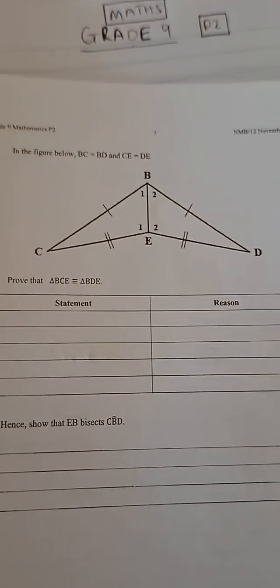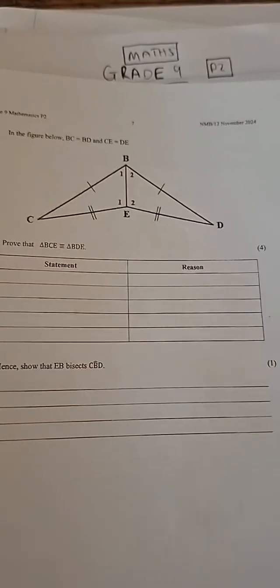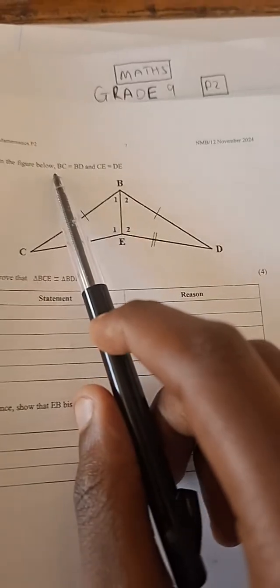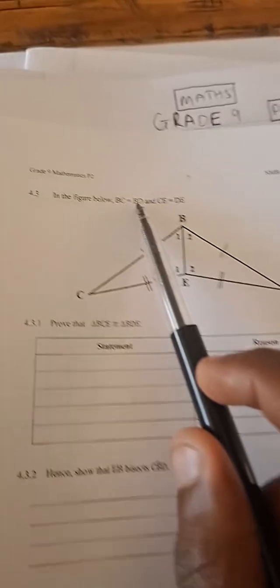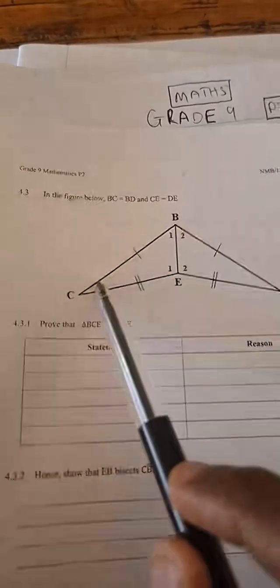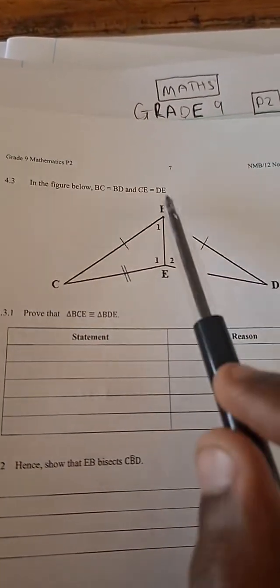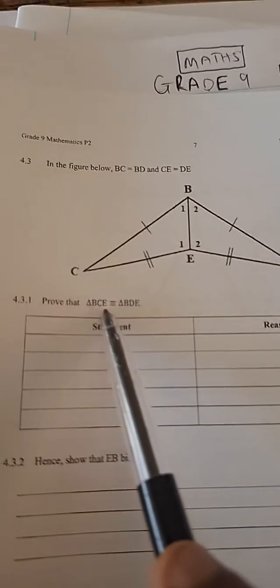Paper 2, Momo. Okay, let's come here. In the figure below, BC is equal to BD. Grade 9, paper 2. BC is equal to BD. And CE is equal to DE. Prove that triangle BCE is what? What is that symbol? What does that symbol stand for, guys?